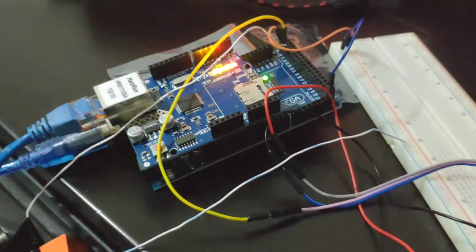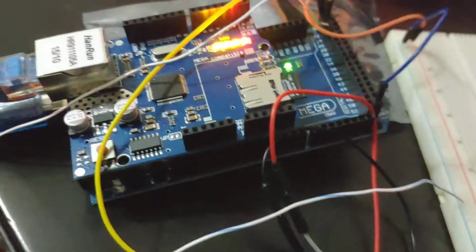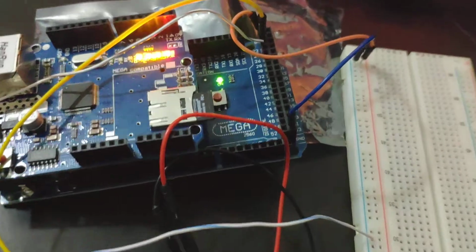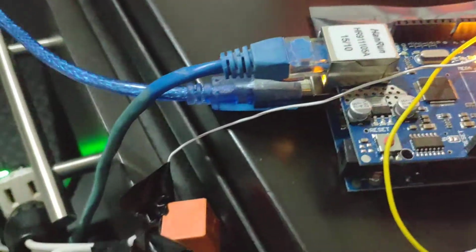So this is the main dashboard here. As I already said, the Arduino Mega is energizing, through the metrics thrown by the sensor, a relay. This relay controls the power for the fan.